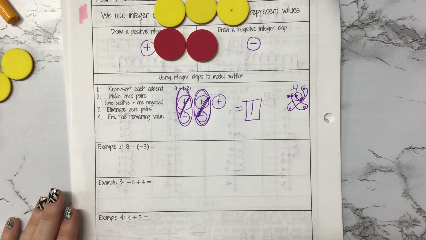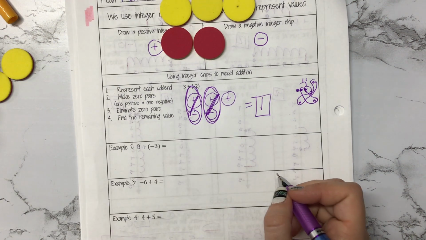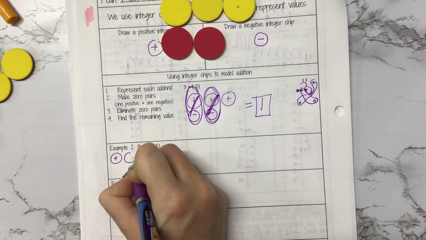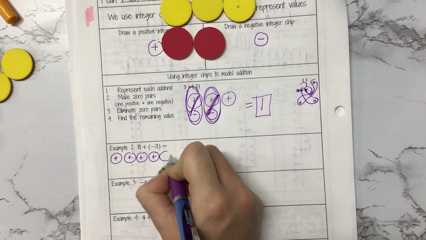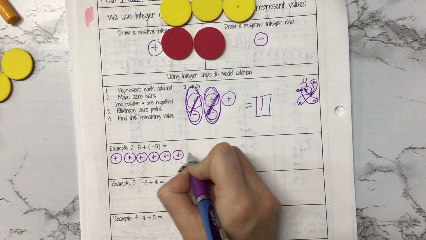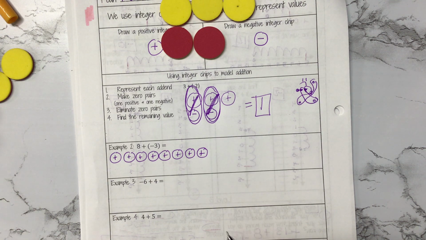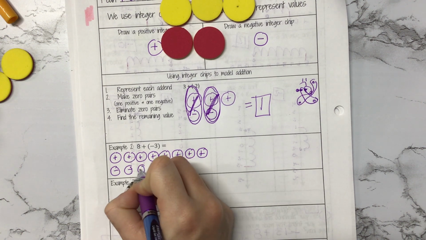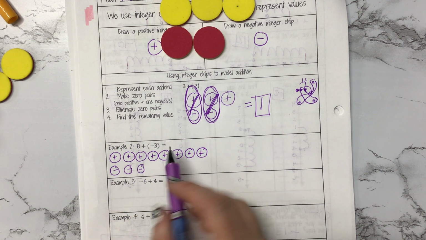Right, next one, 8 plus negative 3. I have 8 positive chips. So 1, 2, 3, 4, 5, 6, 7, 8, and then 3 negative chips. 1, 2, 3. So again, a nice neat row.